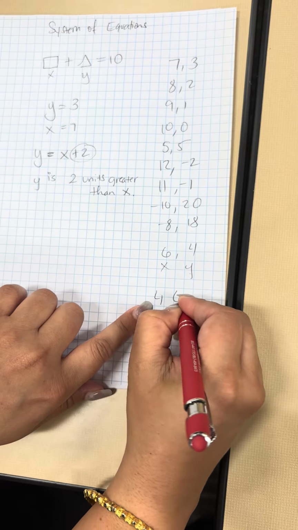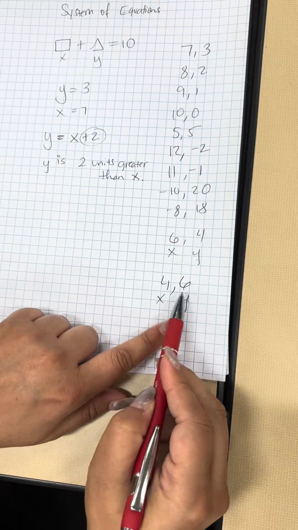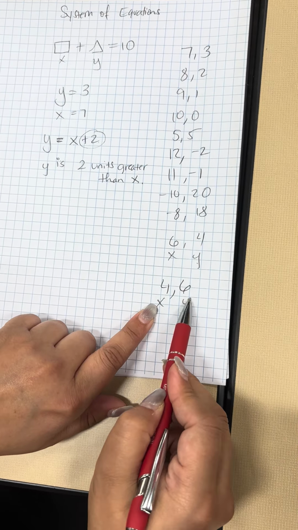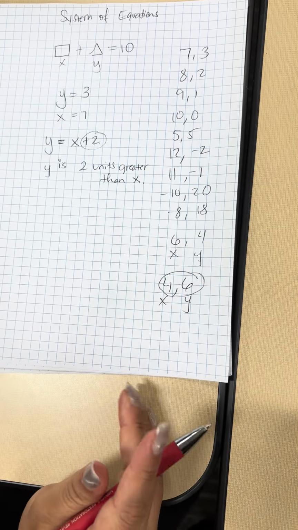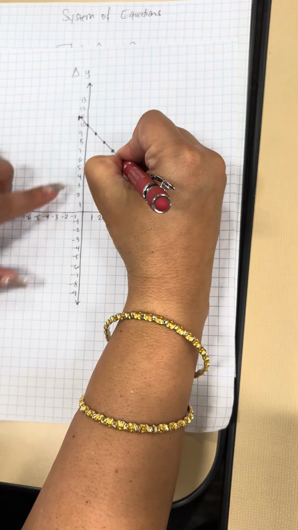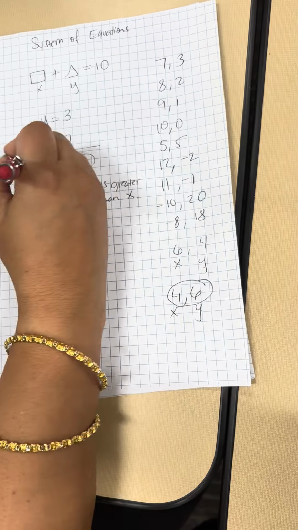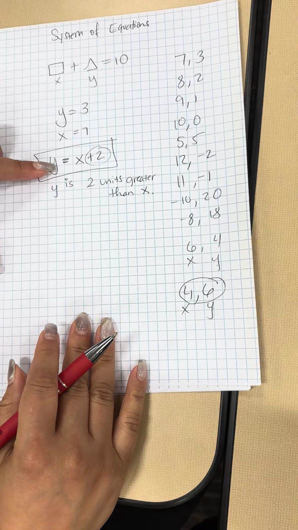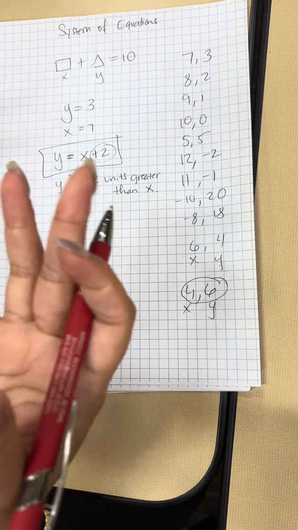But in this case, x is 4. We can flip it around: 4 and 6. So if we make this x and this y, is y 2 units greater than x? Yes. Do they have a sum of 10? Yes. So this is our unique solution. So we can go to our graph, 4, 6. That's the point we want. But are there other points that also have the y equals x plus 2 relationship? Maybe. What other numbers have a difference of 2?